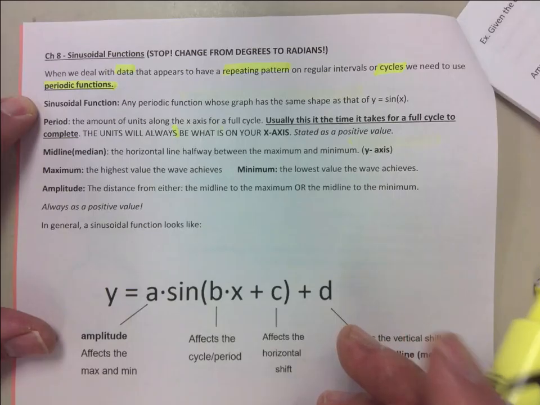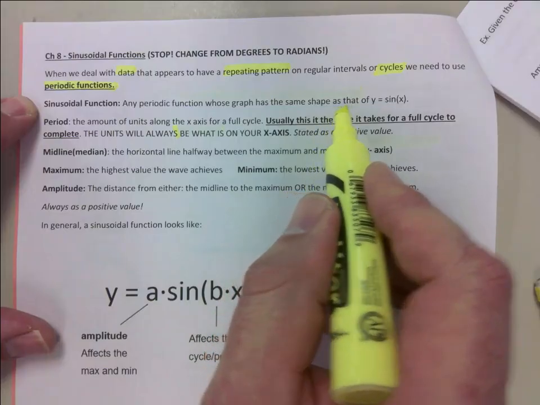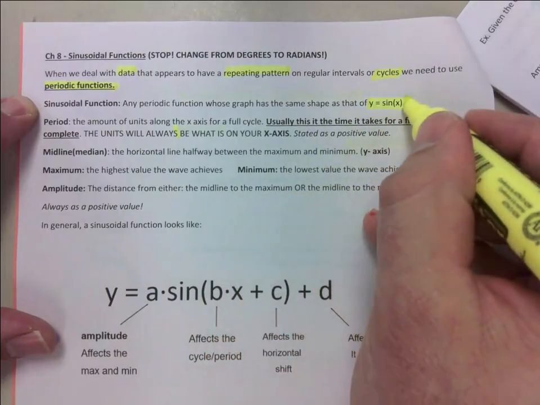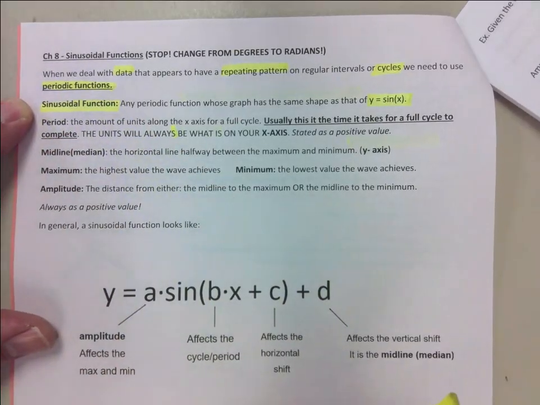Sinusoidal functions are any periodic function whose graph has the same shape as that of y equals sine of x. So that's what a sinusoidal is in particular.